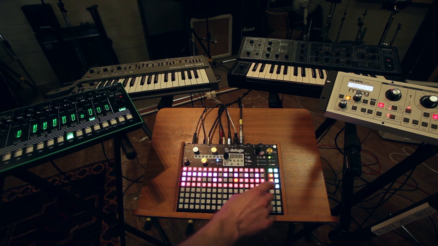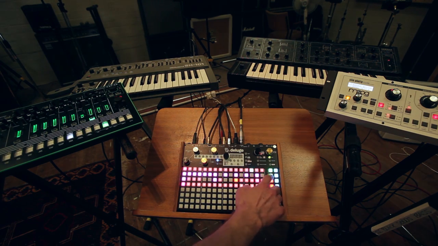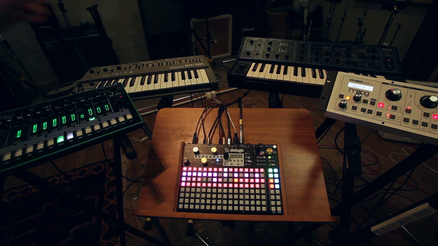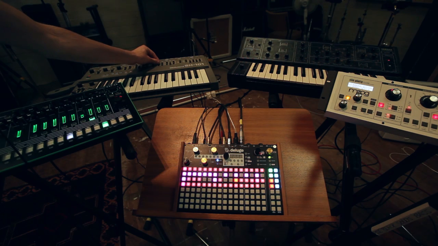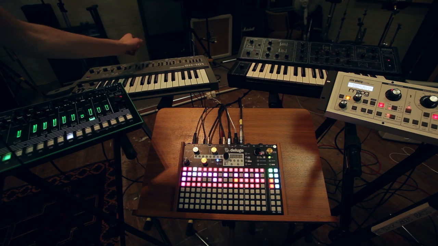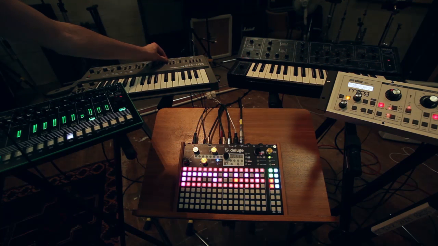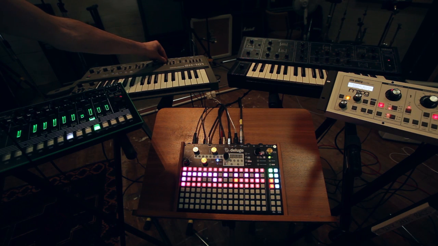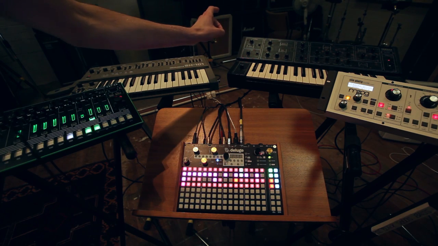So this next track down is the Roland SH101 track, and that's a bass sound. So that's CV, control voltage and gate, going out of the Deluge straight into the SH101. Now I'm going to start the track for the Yamaha CS5.